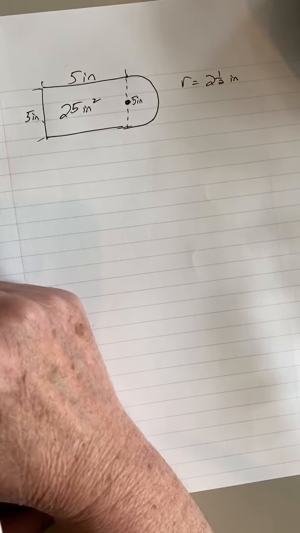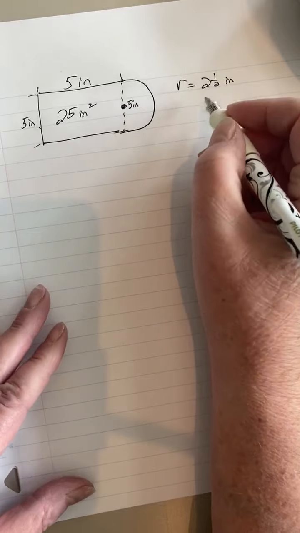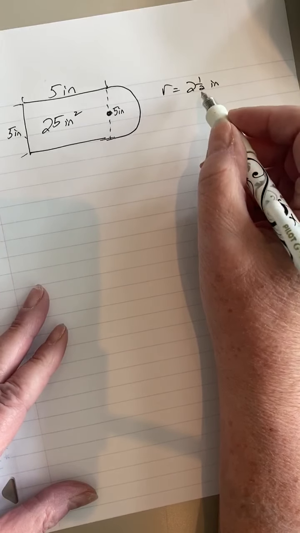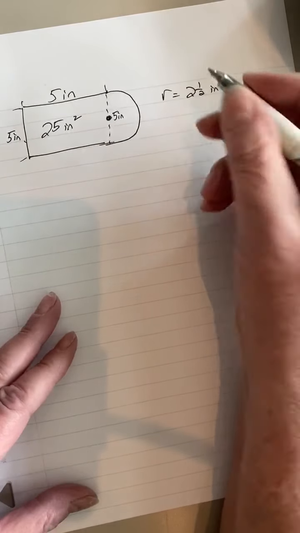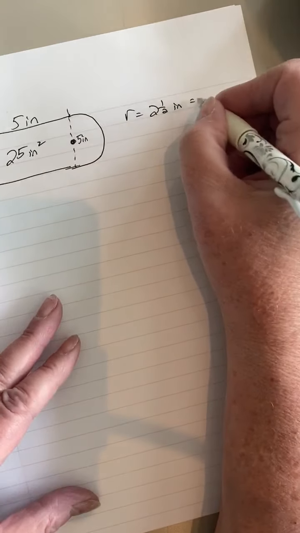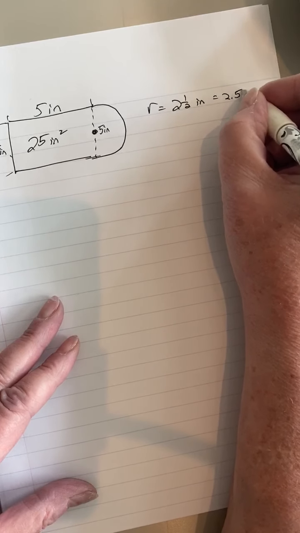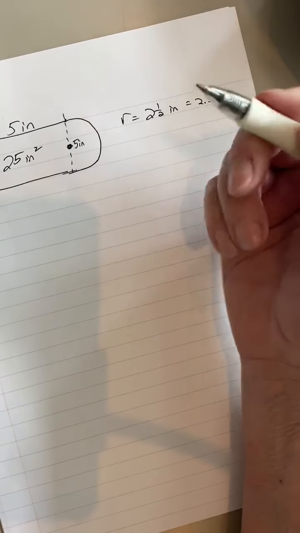Just giving you another way to do this when you draw it. My radius being 2.5. So I'm going to go ahead and do 2.5 because it's just easier that way. 2.5 inches because 25 squared is 625.